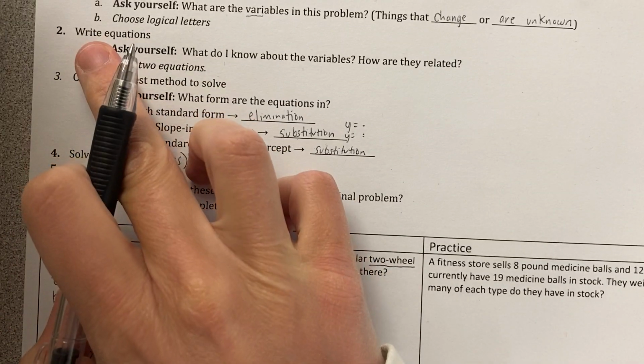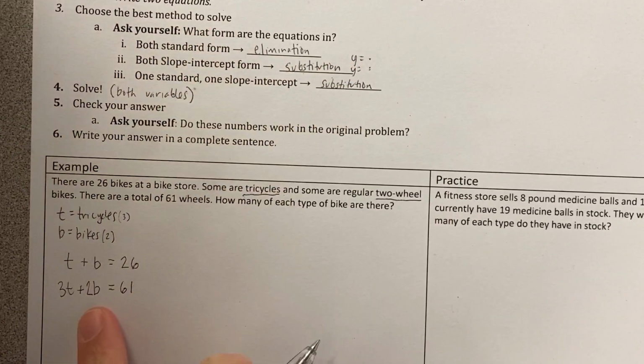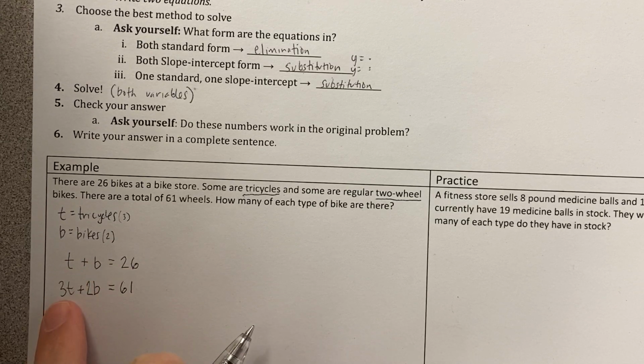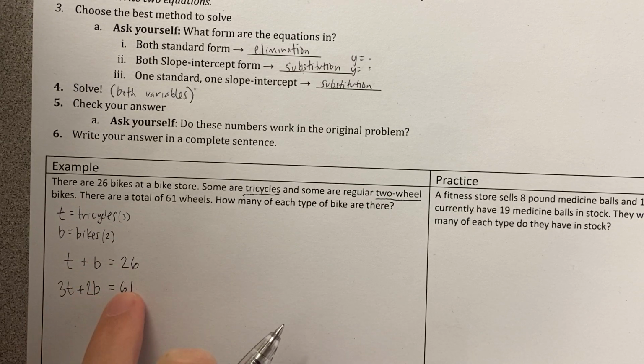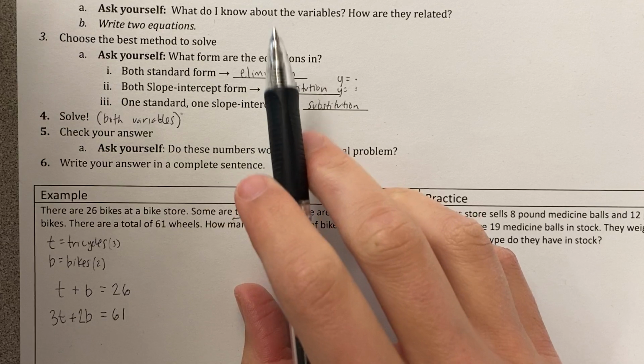Okay, I just did step 2. I wrote the equations. Okay, step 3, choose the best method to solve. I notice these are both in standard form, right? Variable plus variable equals a number. It's a number times a variable plus a number times a variable equals a number. This is standard form, right? So here I'm going to use elimination. So step 3, I've chosen my method, it's elimination.